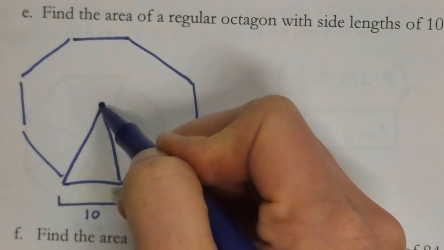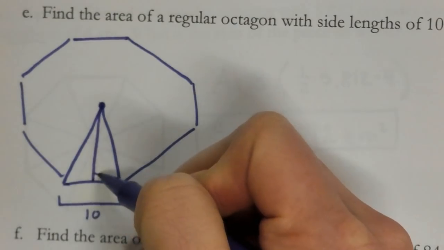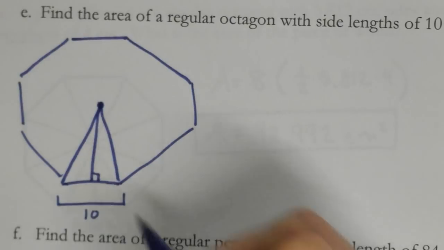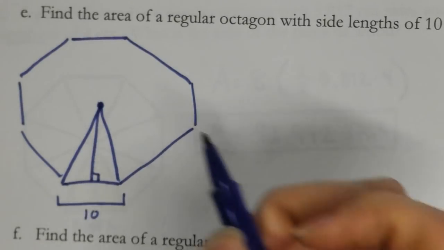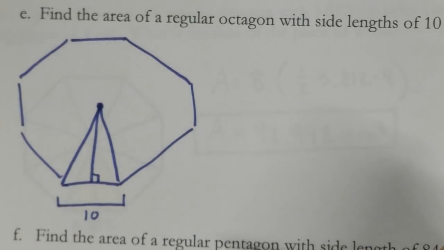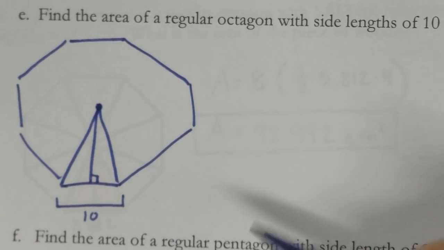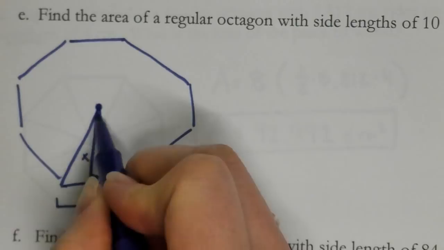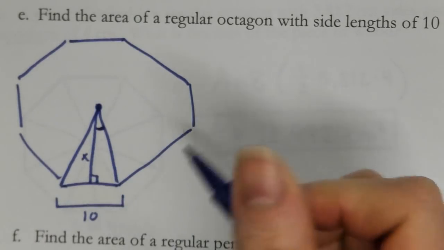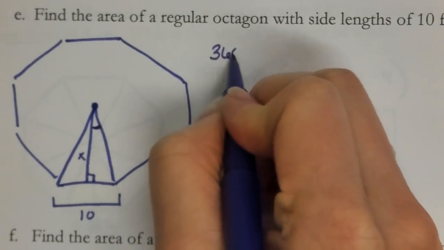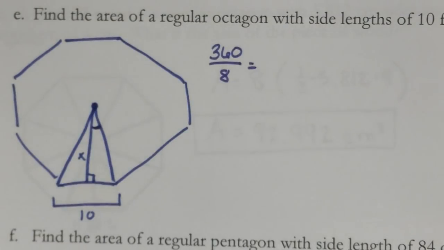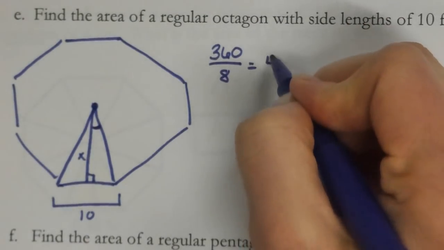Now, the only way SOHCAHTOA works is if you have a right triangle. So I need to split it down the middle and find right triangles. Also, you need an angle if you're going to use SOHCAHTOA. It's because I want to find this side, so I need to know this angle. Well, we take 360 divided by 8, and I get 45.